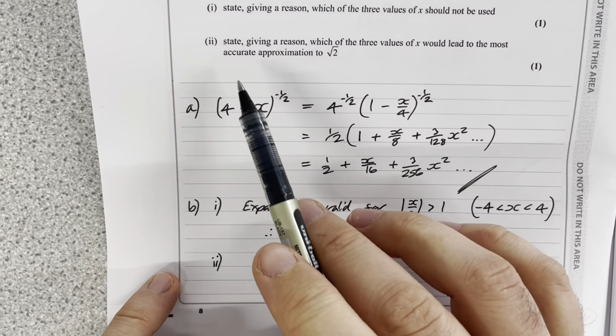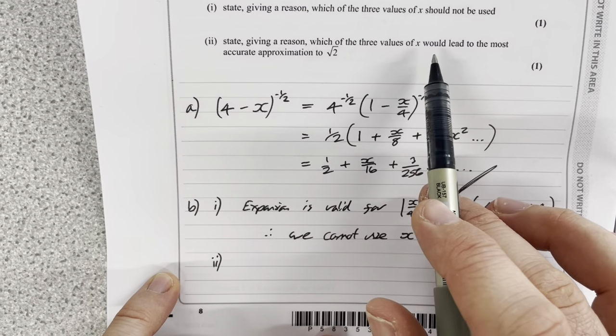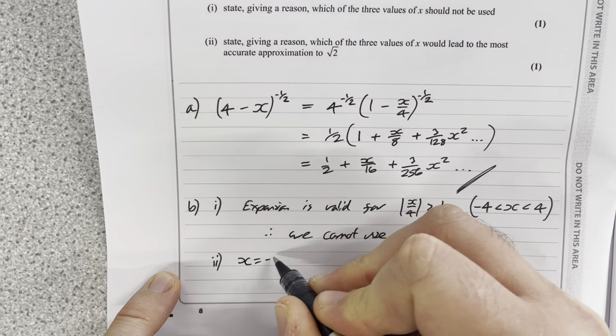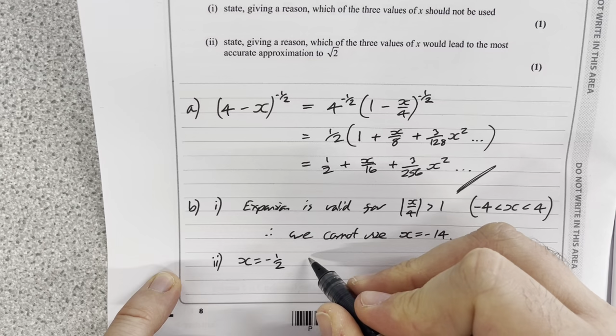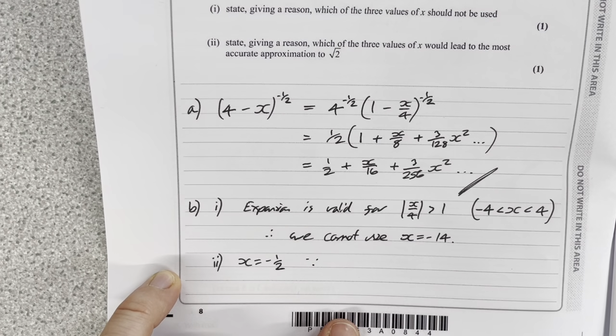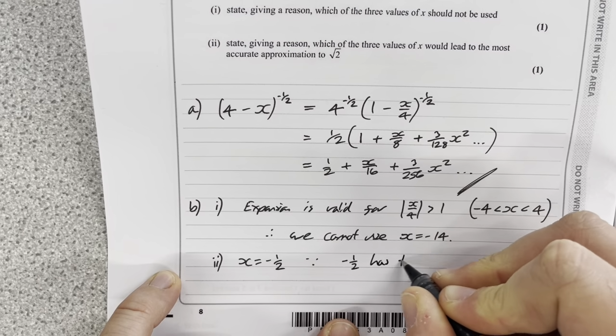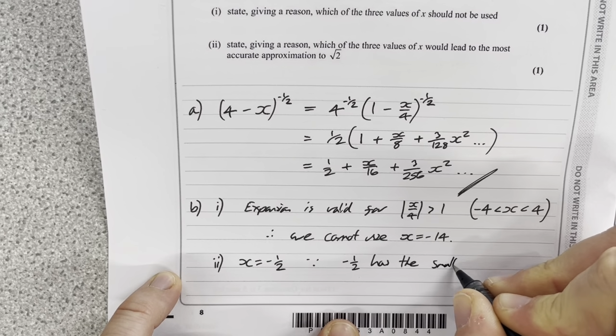Part 2, state, giving a reason, which of the 3 x values would lead to the most accurate approximation of root 2, and the answer is minus 1/2. And this is because minus 1/2 has the smallest magnitude.